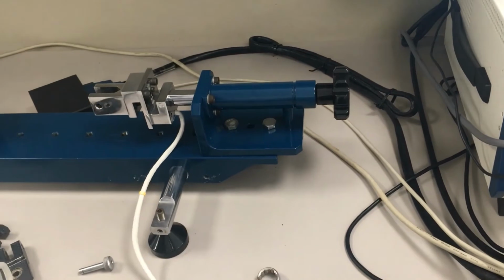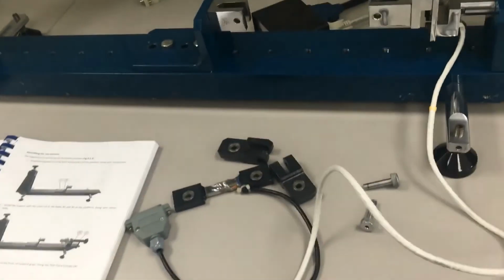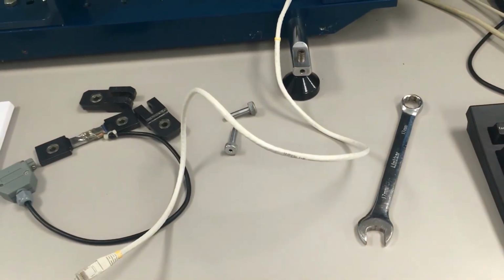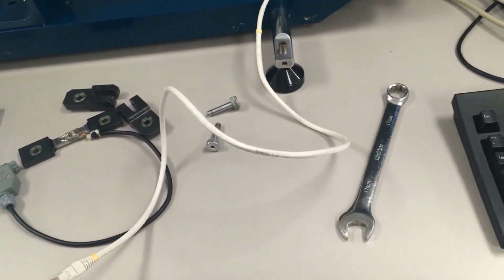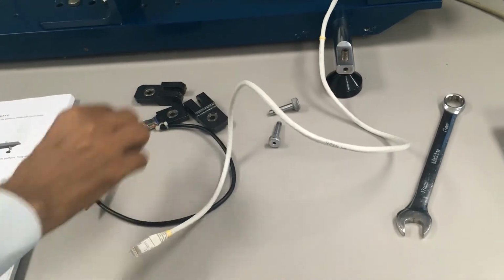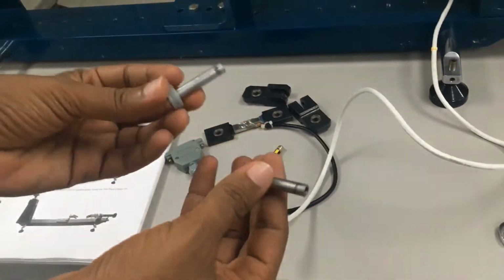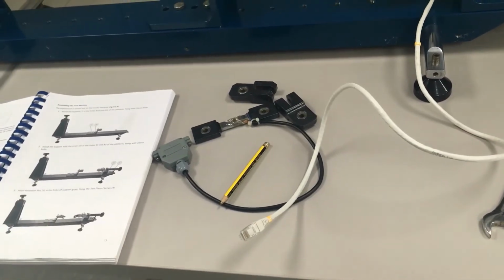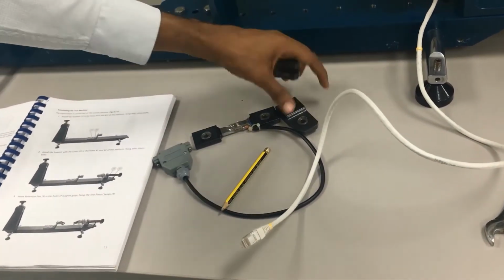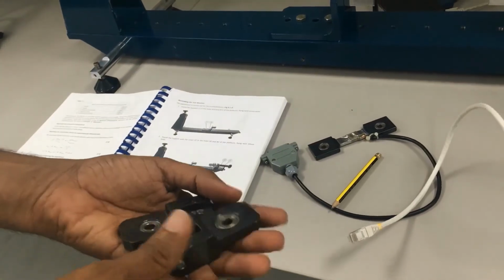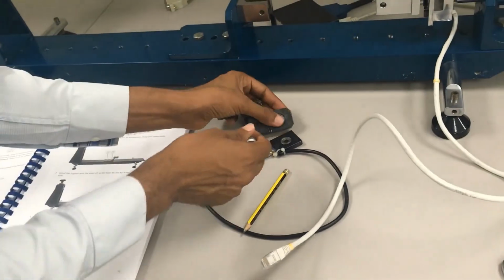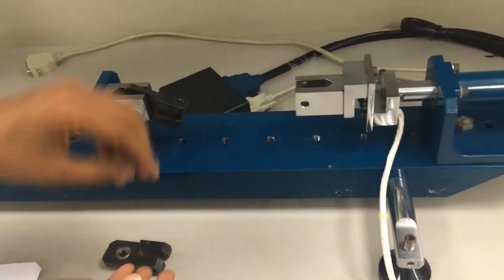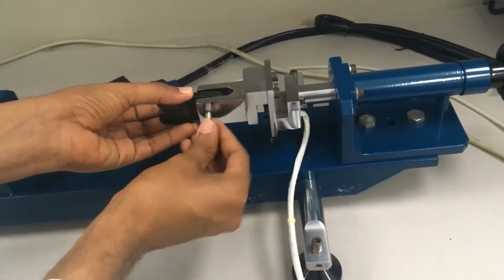Good. Step number 3, we need to insert the retention pins number 3. Same thing, go back to the table of materials. You will find that pins number 3 are those pins, and we need them to fix the test piece clamps number 4. So you have this is the clamps and this is the pins. So we should fix them in here. This is pin number 1 and this is pin number 2.